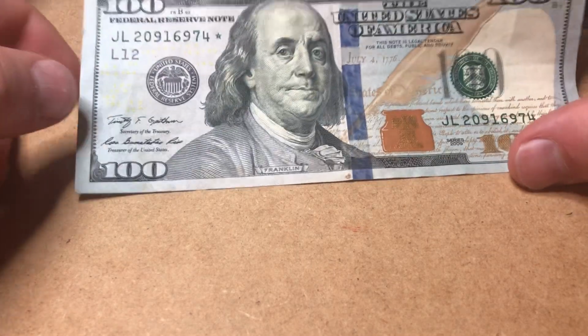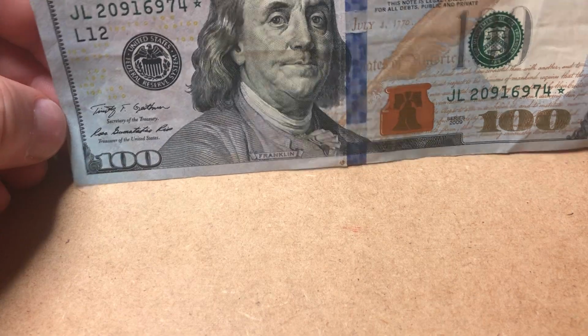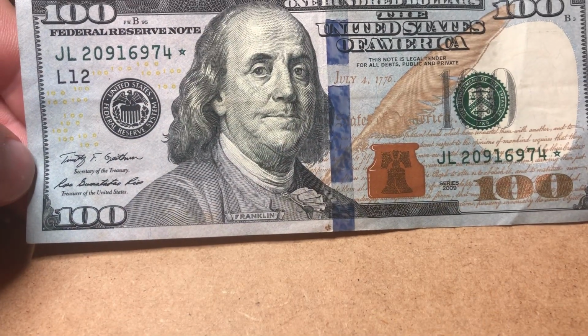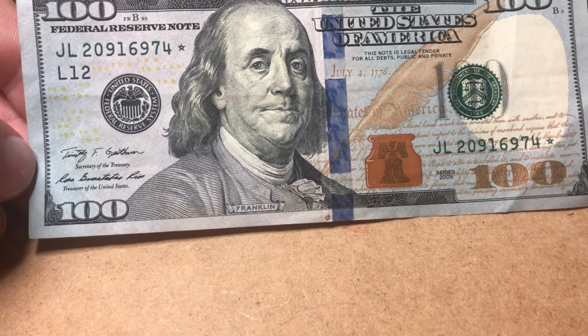This just happens to be a $100 bill. I don't know if these are more rare or not, but typically if you were to go on eBay or just different sites, a lot of people collect these and sell them.